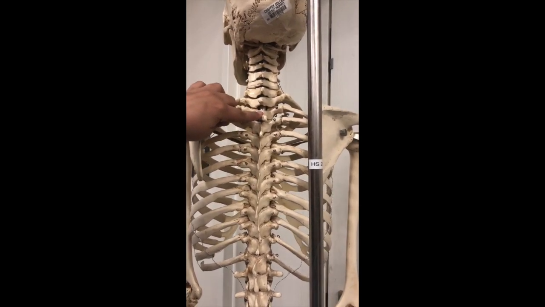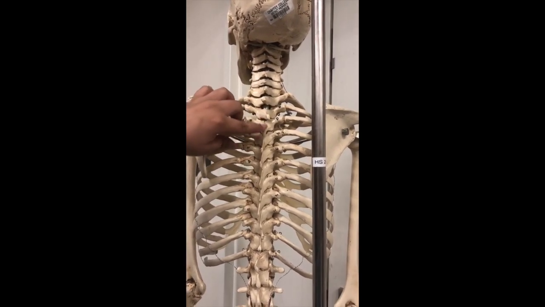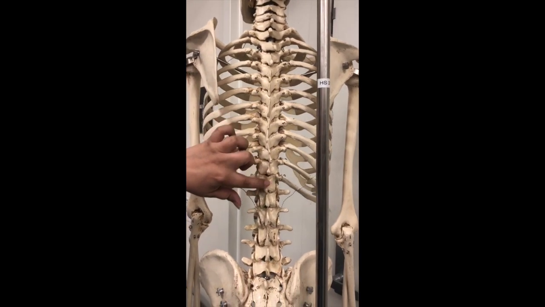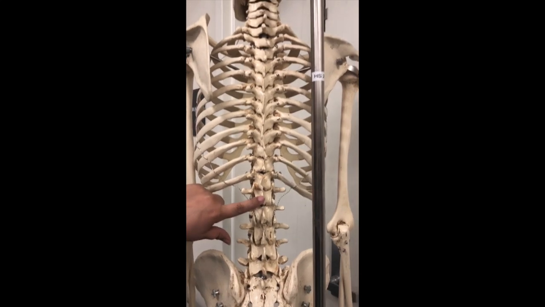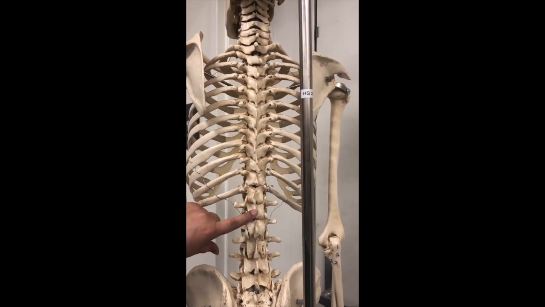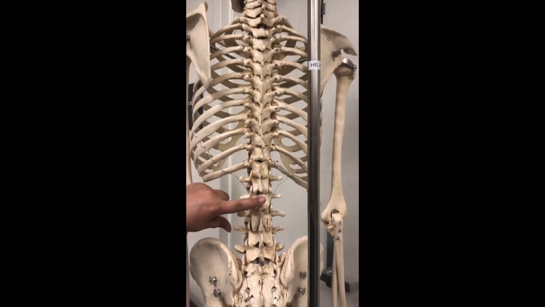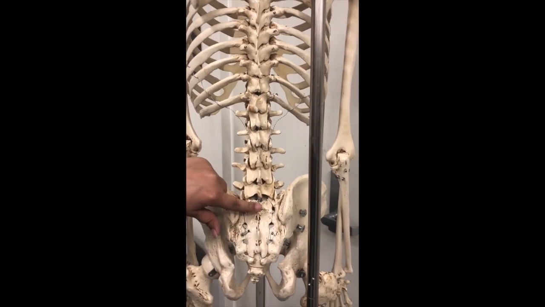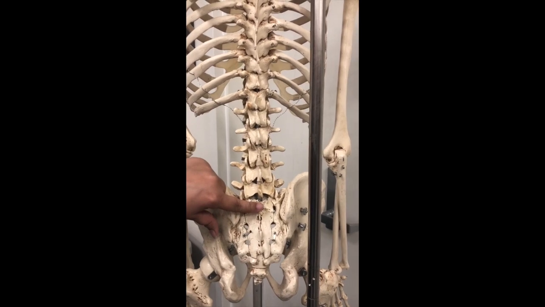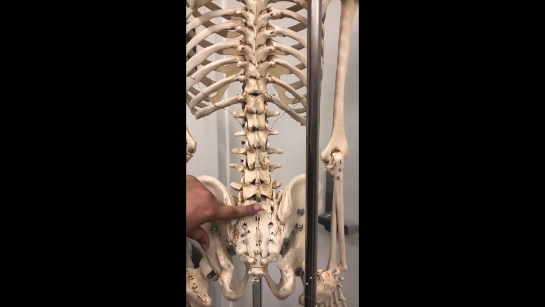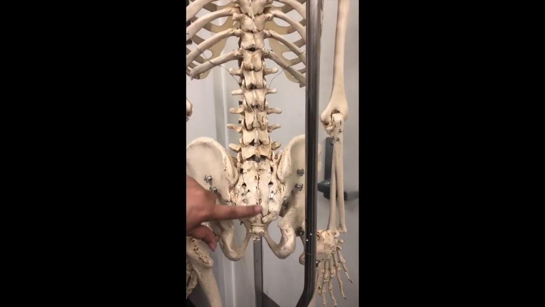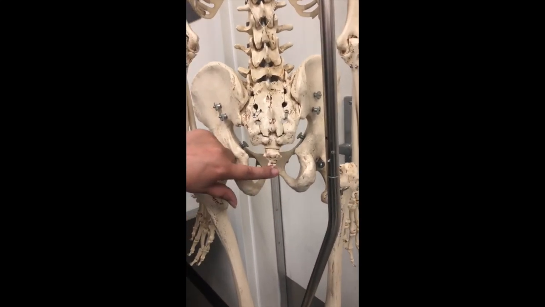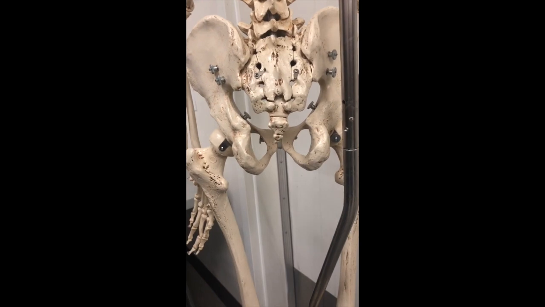This starts the thoracic vertebrae of T1, 2, 3, 4, 5, 6, 7, 8, 9, 10, 11, and 12. Lumbar vertebrae are L1 through L5, and that's L1, 2, 3, 4, 5. And then the sacrum is going to be this part right here. And then this little tail-looking thing right here is going to be the coccyx.